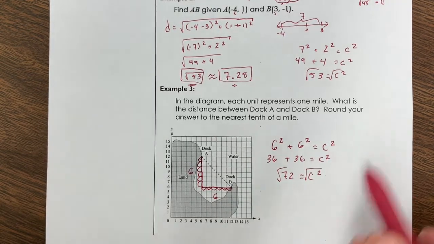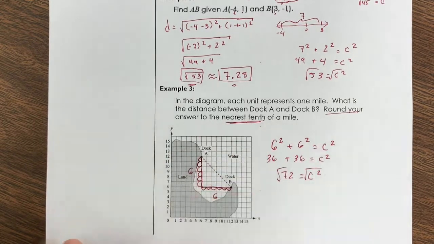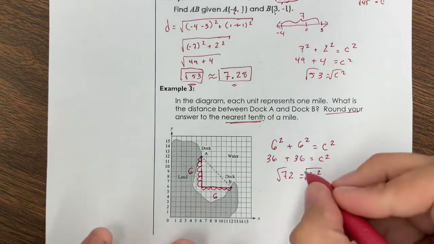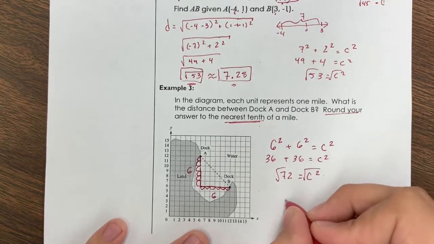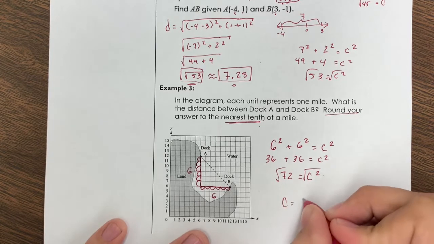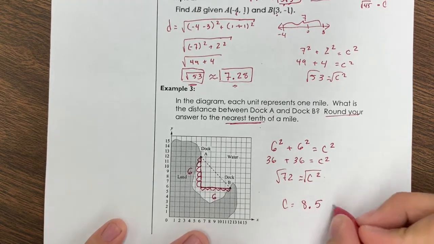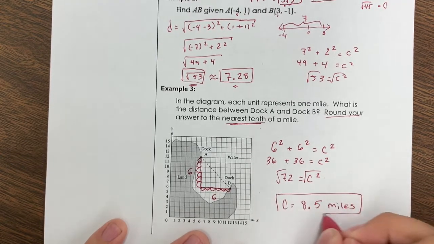Again, this one does say, round your answer to the nearest tenth of a mile. So we know exactly what we're doing this one. We're not leaving it up to a guess. We're going to go in there and actually take the square root of 72, and it gave me 8.48. Remember, tenths means I want 1 decimal place, so C is equal to 8.48, so that 4 is going to round up, so 8.5 miles apart, and that would be the distance there.